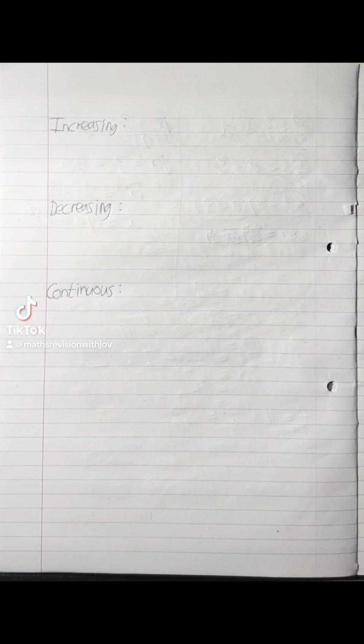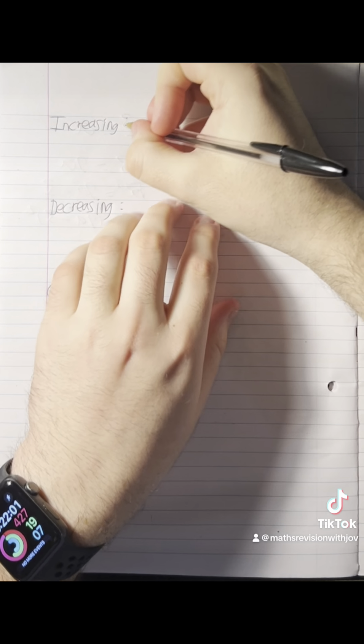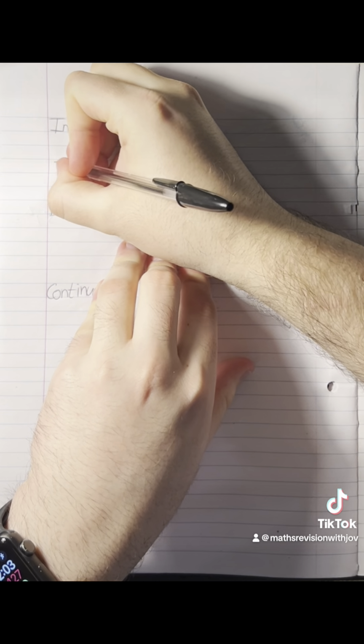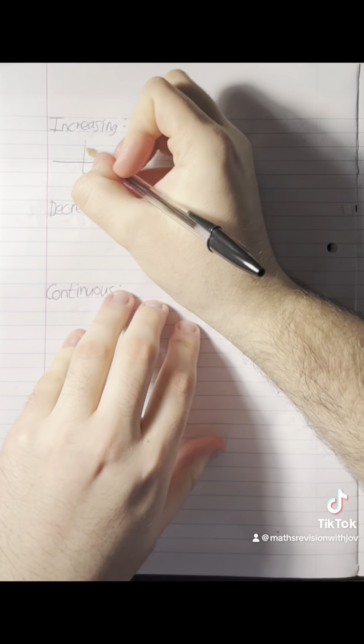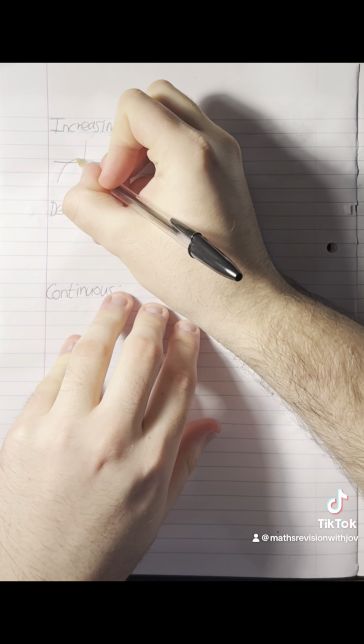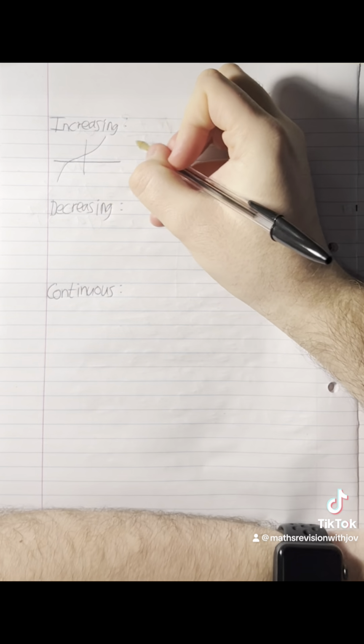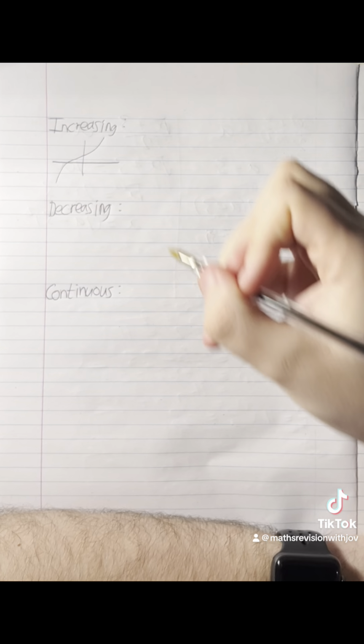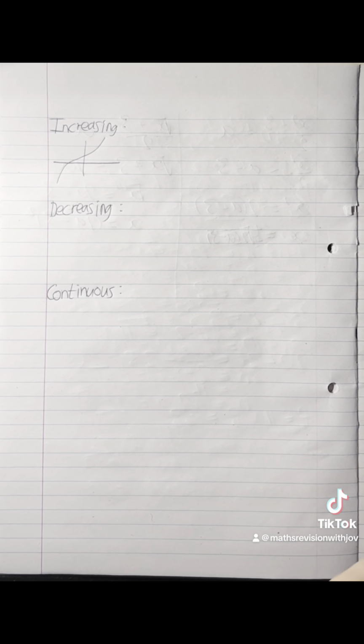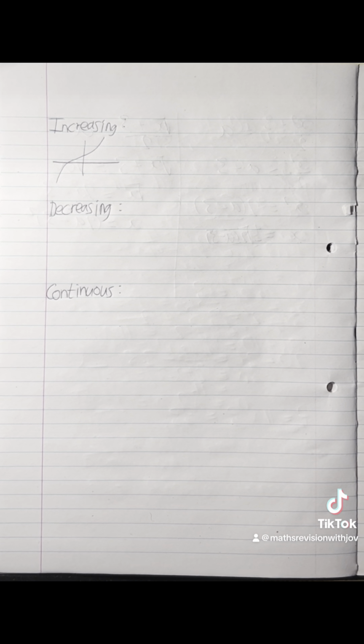The first thing we're going to talk about in this video is an increasing function. What do we mean when we say a function is increasing? Well, it means it looks a little bit like this. So we've got some pair of axes here, and it's increasing if at every point we have a positive gradient, or it could be equal to 0, a non-negative gradient, if you will.